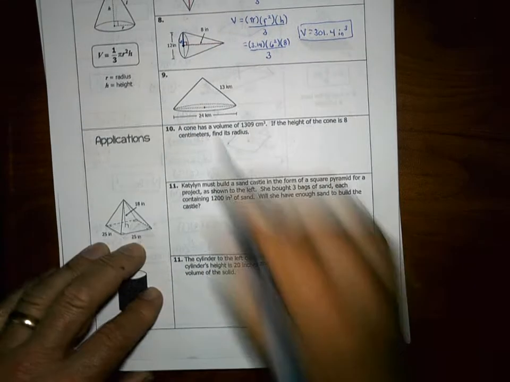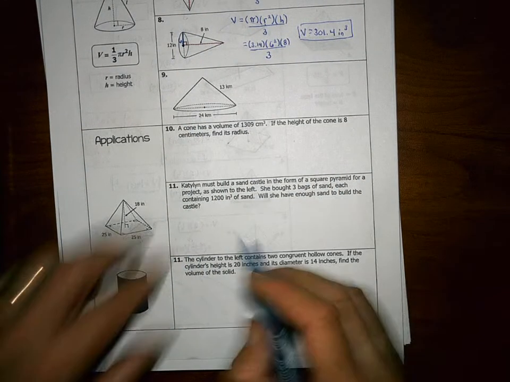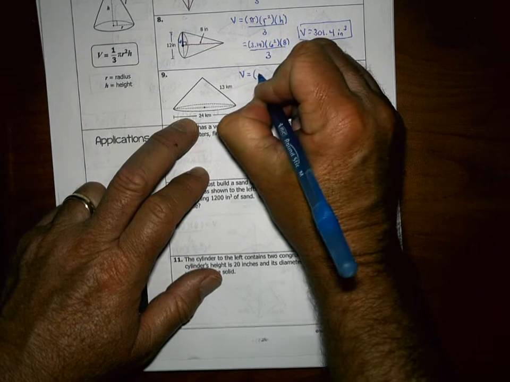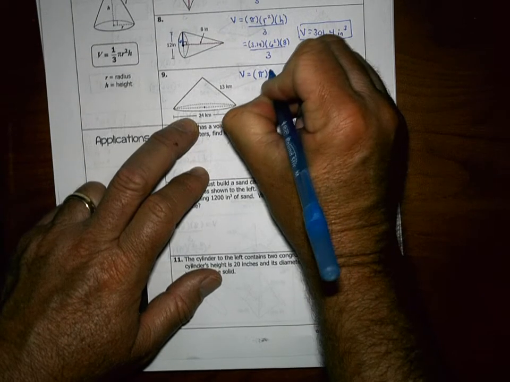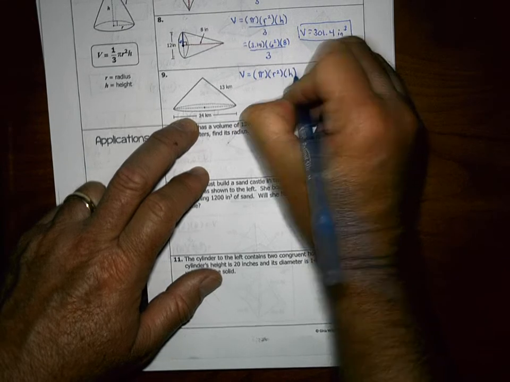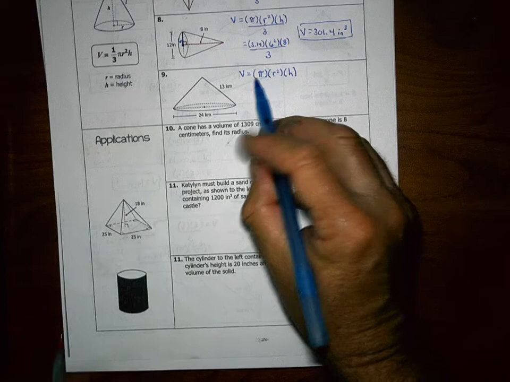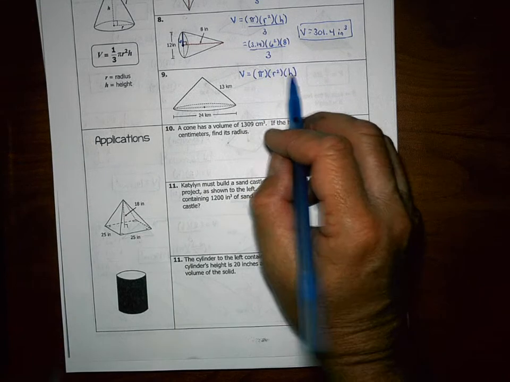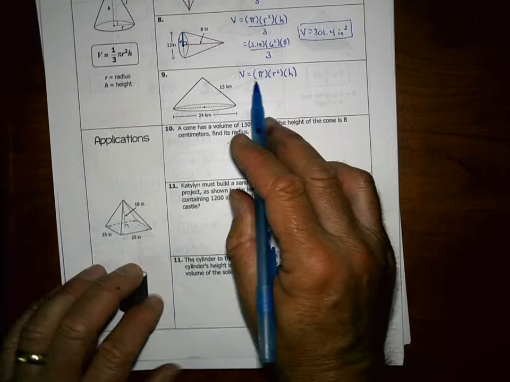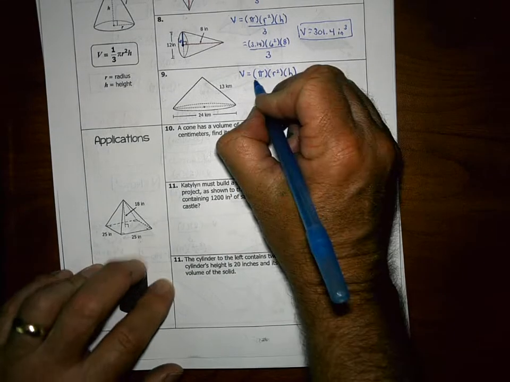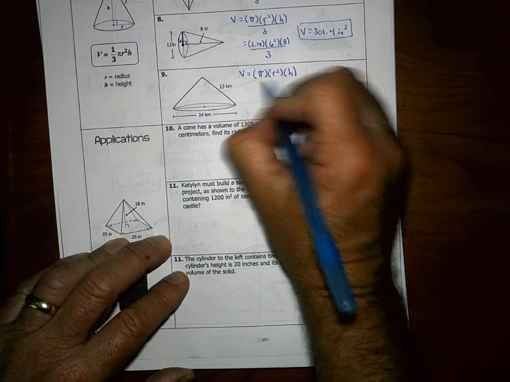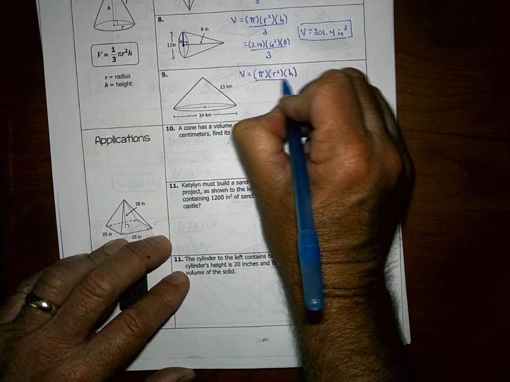Okay, number 9. Once again, we're finding the volume of this. So the volume formula for a cone is the number pi multiplied by the radius squared multiplied by the height. You may be thinking to yourself, Mr. Trutna, why do you always write the formula down? Well, I write the formula down so that I have a better chance of remembering it. You should memorize this formula, but you should be screaming at the video right now, that's not the formula yet, Mr. Trutna, because you still got to divide by 3.